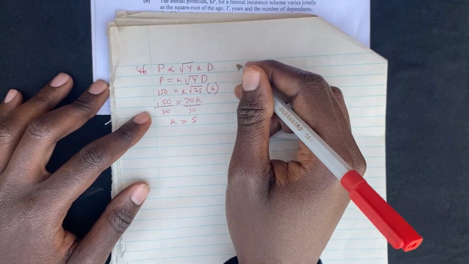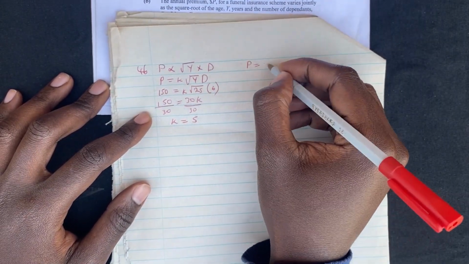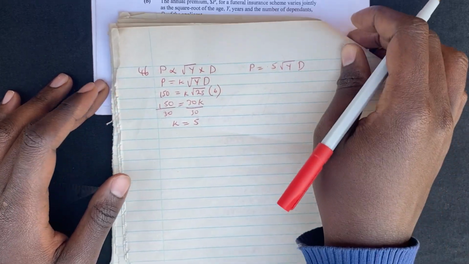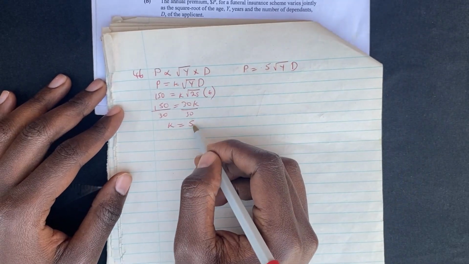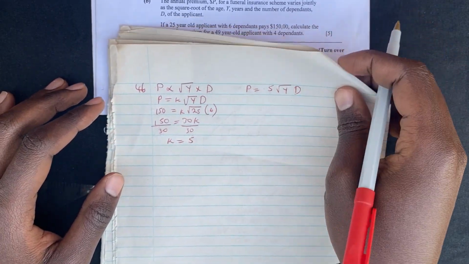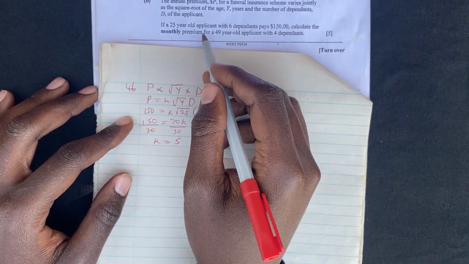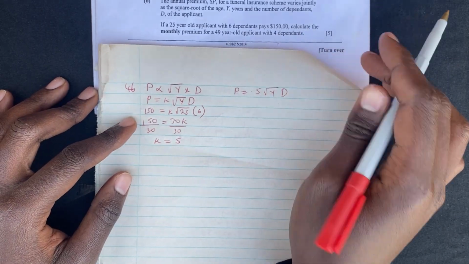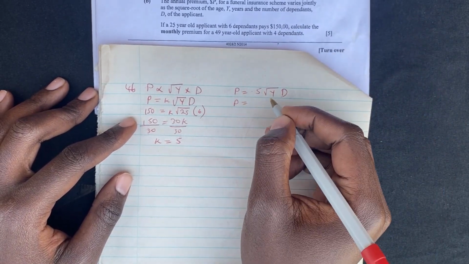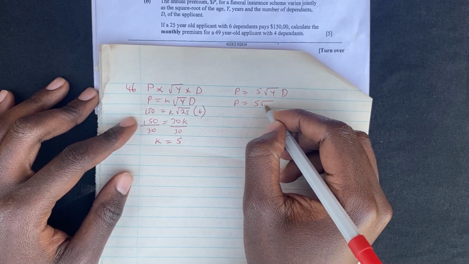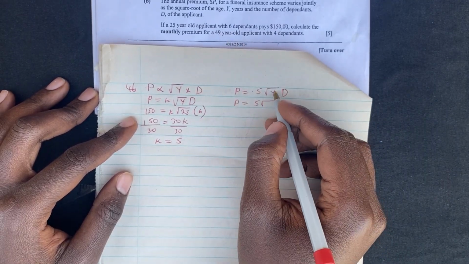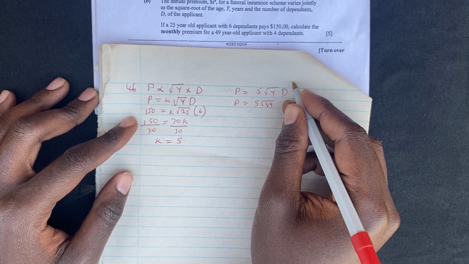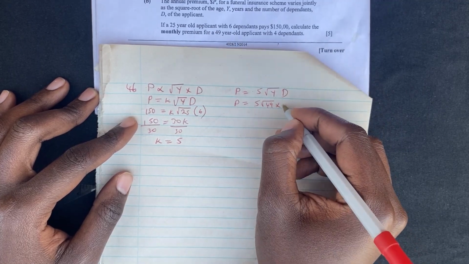So our statement now becomes P equals 5 root y multiplied by d, because here our constant is equal to 5. Then we are required to calculate the monthly premium for a 49-year-old applicant with 4 dependents. So here I will say P equals 5 multiplied by the square root of the age, so our y is 49, multiplied by d. Our d here is 4 dependents, so multiplied by 4.